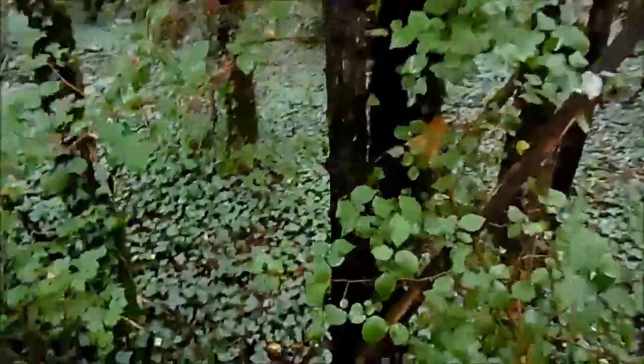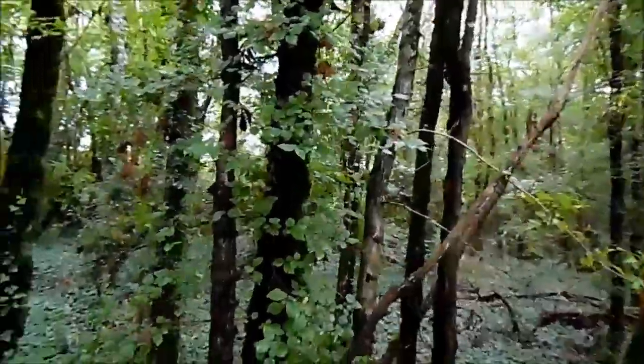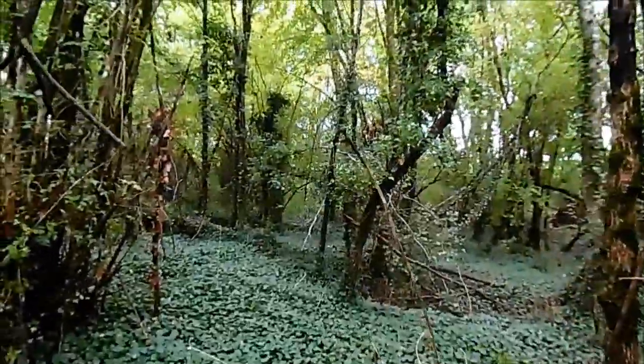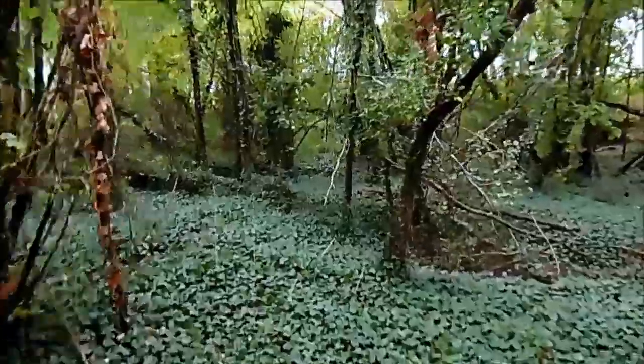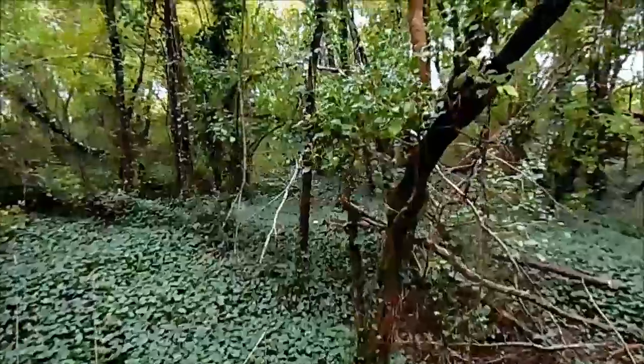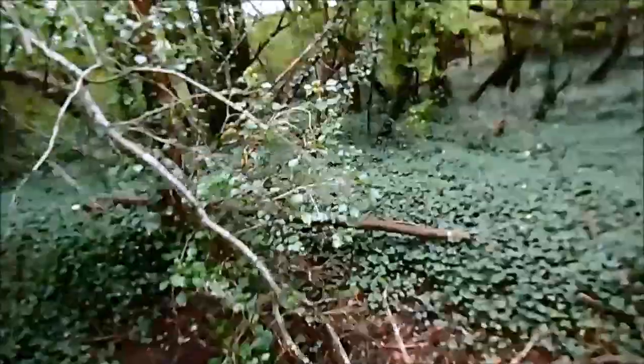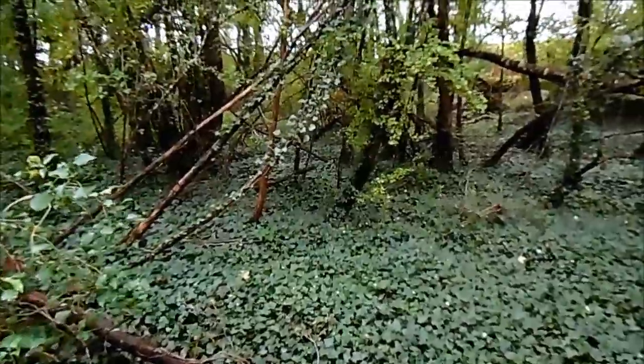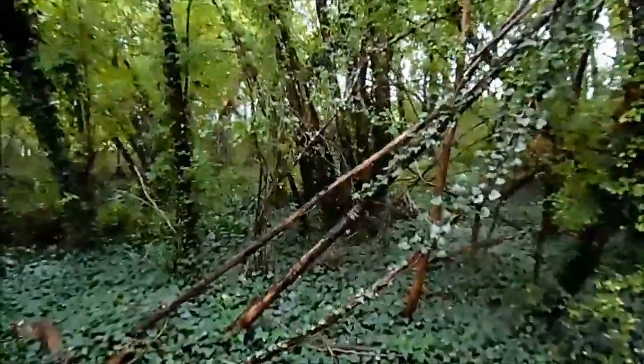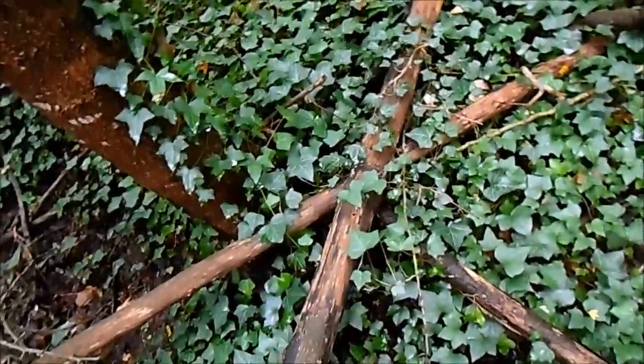There's another little leaner there, but that could have easily just fallen out of a tree. There's a break just there. And that could have just broken naturally. No evidence there. There's more leaners there. But again, they make these shapes.